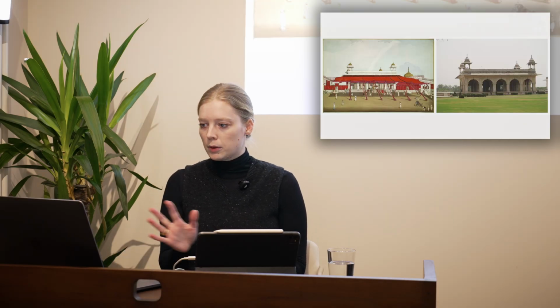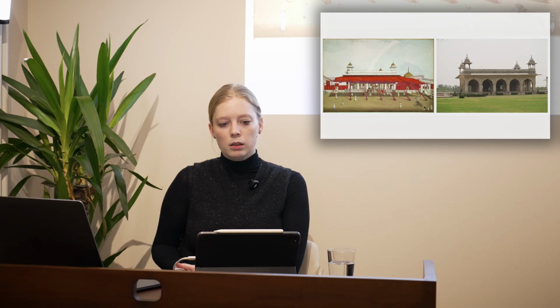So I wanted to start with this, which some of you have actually seen. This was sort of my entry point into my research. It is the Diwan-i-Khas at the Red Fort in Delhi, India.